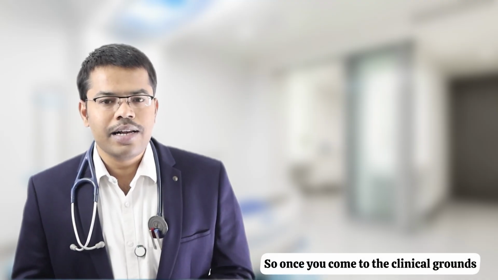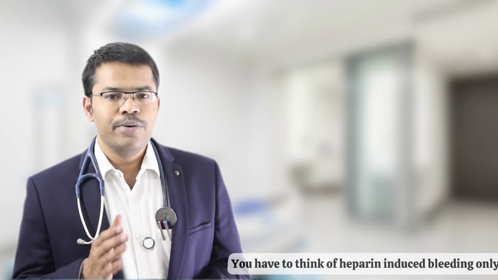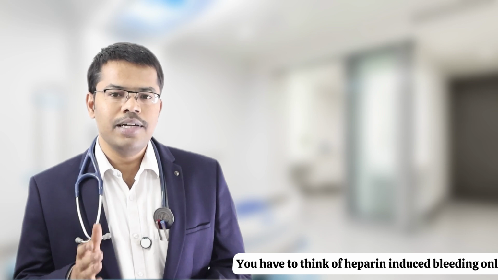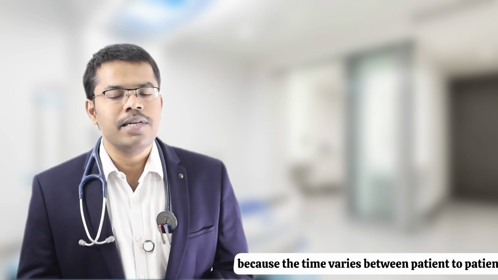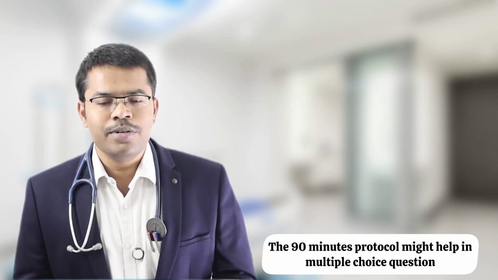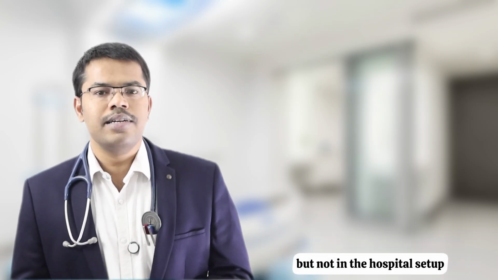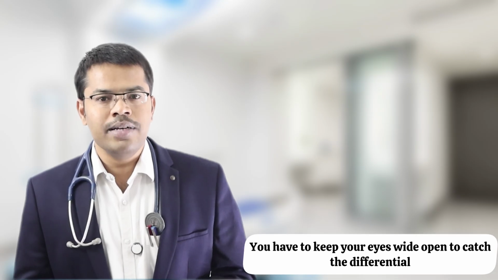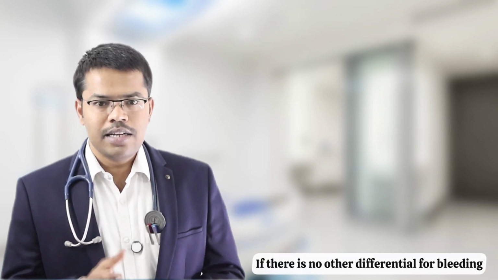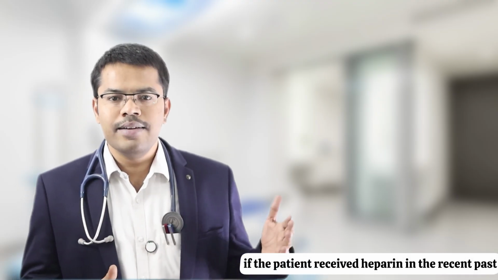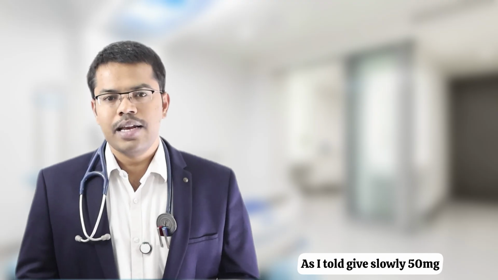So once you come to the clinical grounds, you have to think of heparin induced bleeding only, because the time varies from patient to patient. The 90 minutes figure might help in multiple choice questions, but not in the hospital setup. You have to keep your eyes wide open to catch the differential. If there is no other differential for bleeding, rather than waiting for PT INR, if the patient received heparin in the recent past, start protamine sulphate. As I told, give 50 milligram slowly.